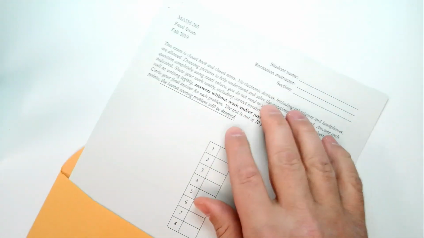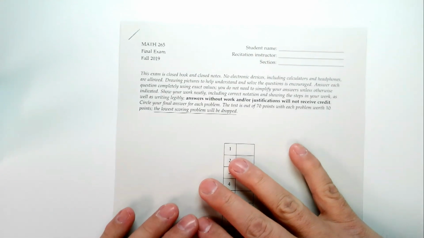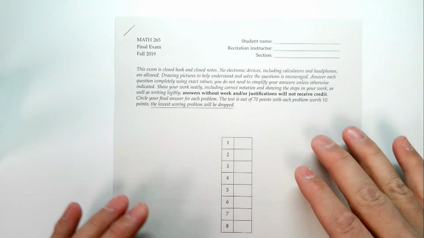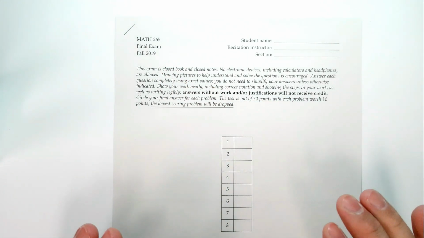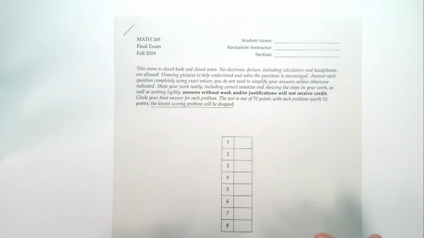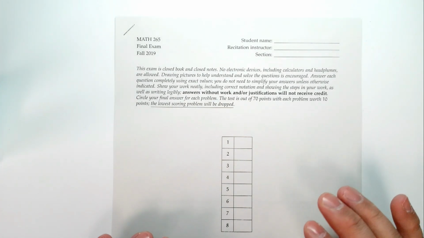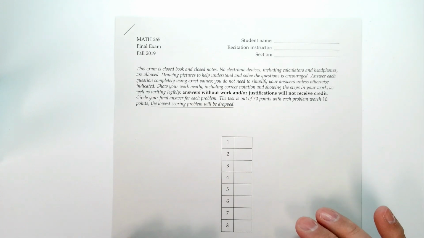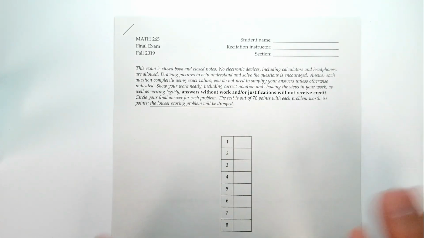It's a final exam. Math 265, that's our multivariable calculus final. Let's see what we can see. It's fall 2019. Now that was a great semester. A lot of good things happening in fall 2019. It was sort of a transition semester. Before that semester, they had slightly different policies about dropping problems. They didn't drop any problems. And after that semester, they changed the policy, made it even stronger in some sense. So this was a nice vintage.